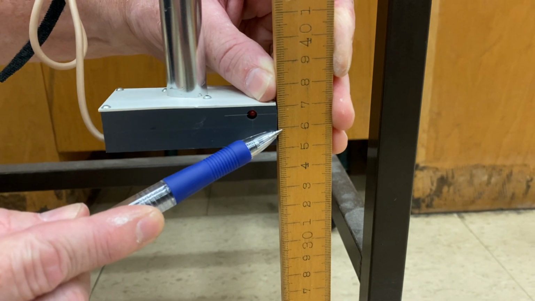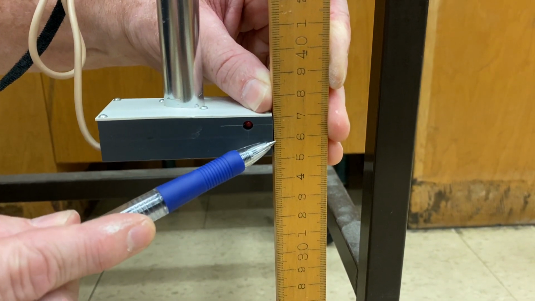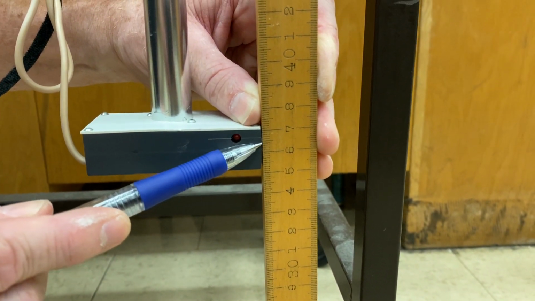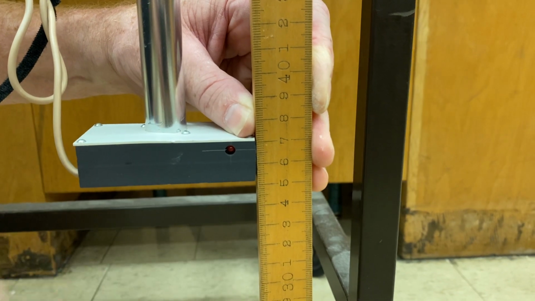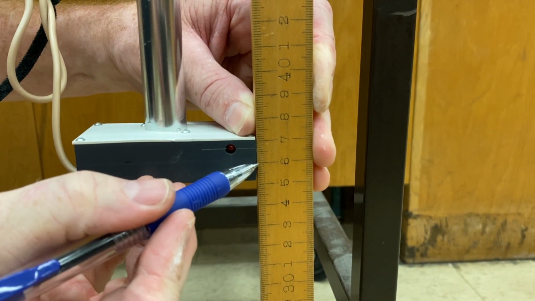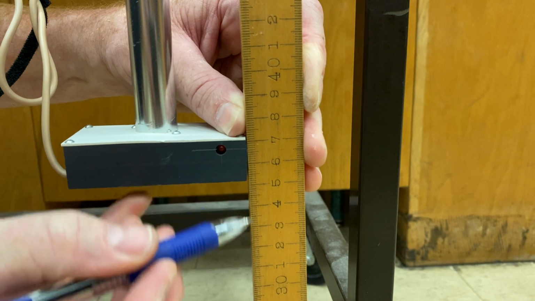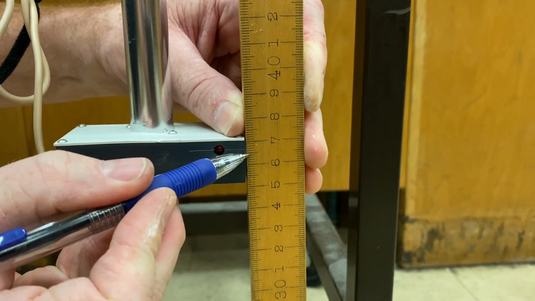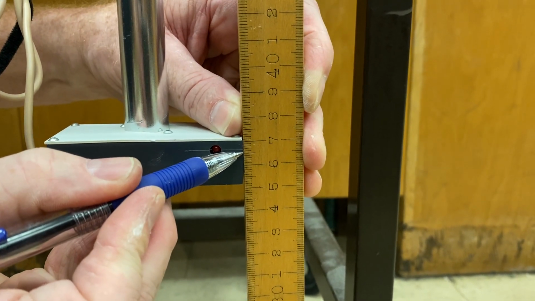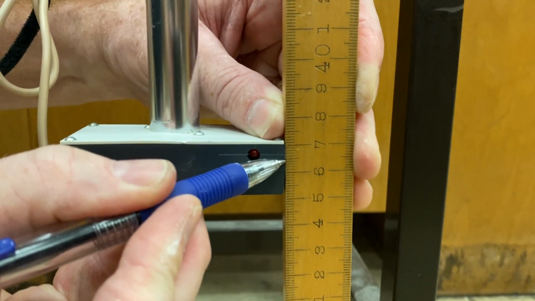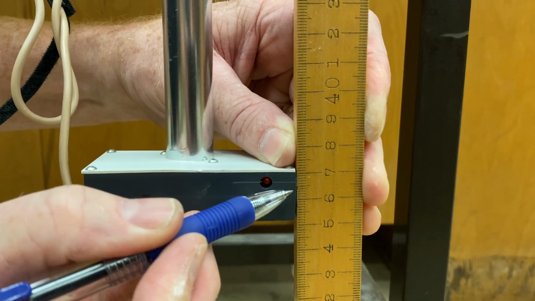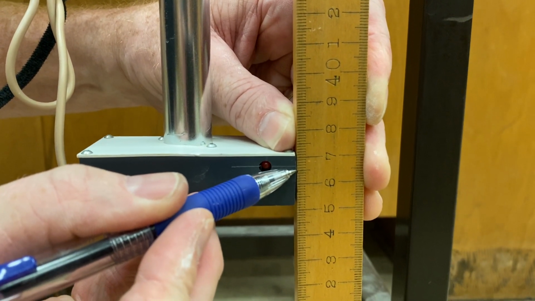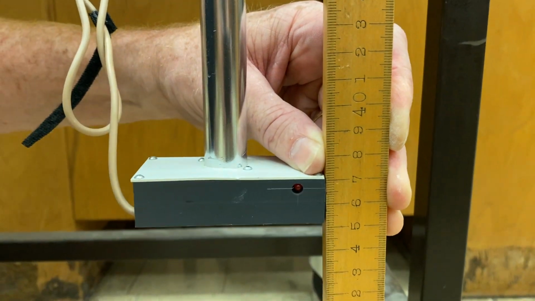So it's a little more than the 6. Now what I have to do is count how many millimeters past the 6 I am. And so what does that look like? It looks like there's 0.365. Looks like a 6. What do you think, Rusty? Second opinion? I'm not sure. Okay, we're gonna go with a 7 right there.